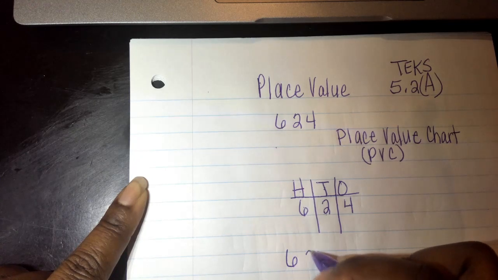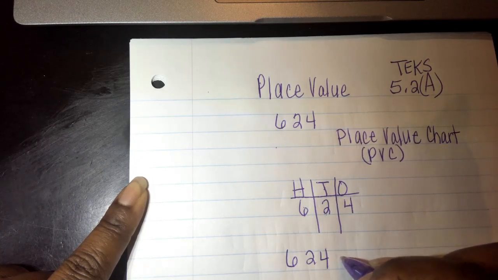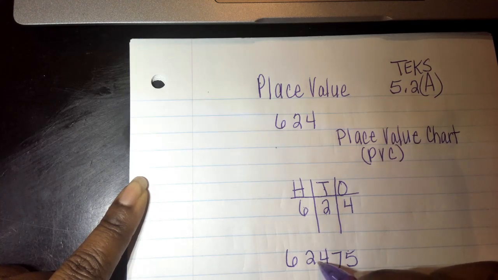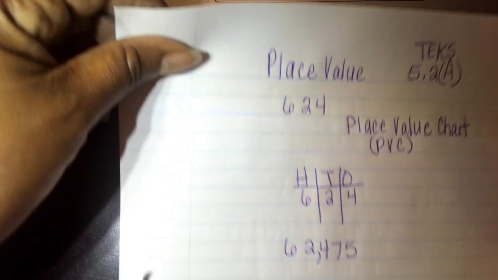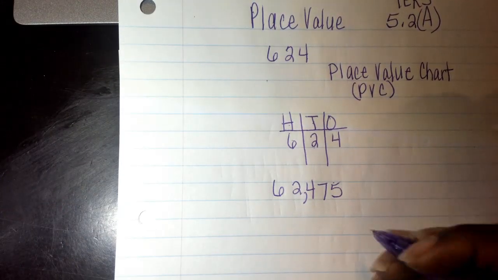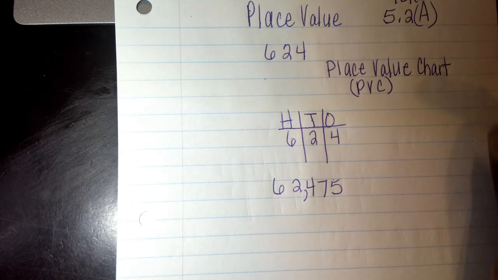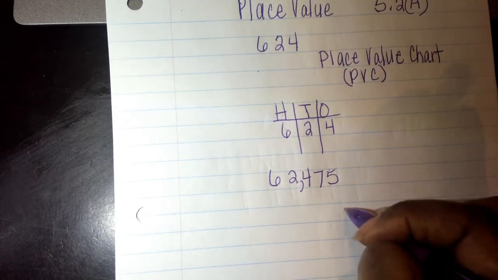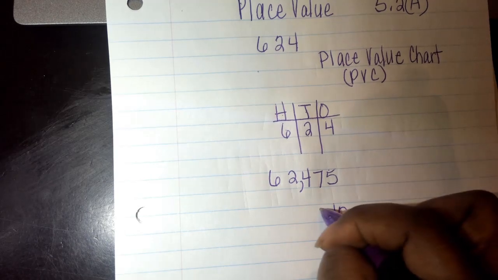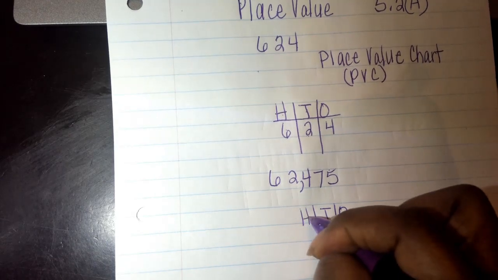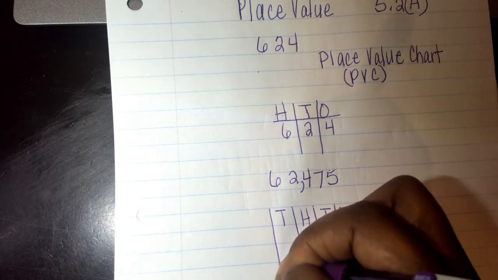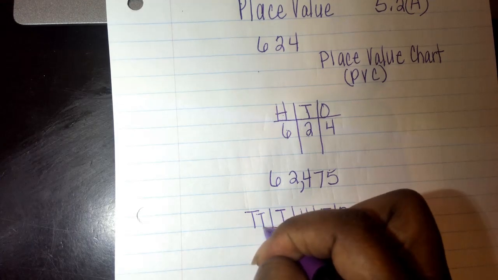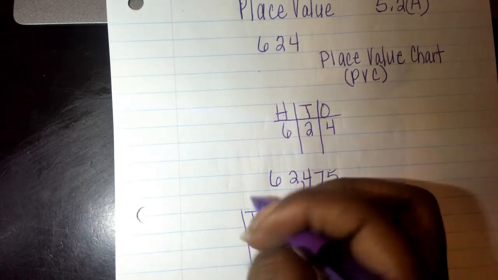Okay. So next, let's build our number a bit. I'm going to use the same first 3 digits and then add on. Put my comma here. So we're using the same number, we just added on a bit. Now our place value chart is going to expand. It's going to include more place values. I'm going to write my ones first, my tens, my hundreds. My next period would be thousands, and then 10,000s, and then we would keep going from here.